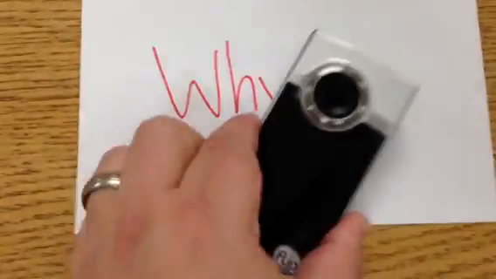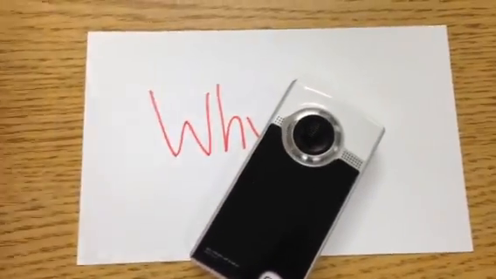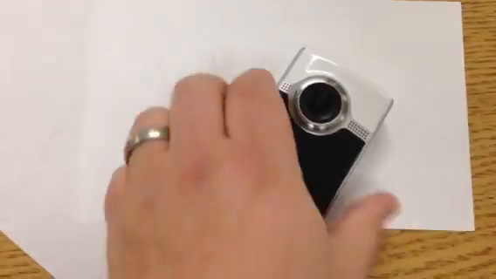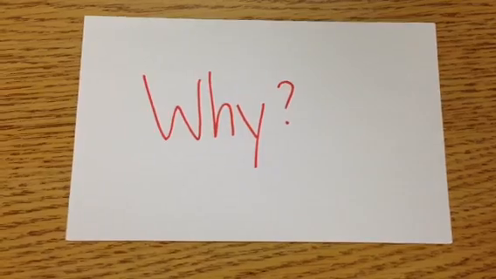Second, because they're easy to make. All you need is some paper and a camera, like this flip camera here. Okay, you can also use a camera phone, you can use an iPad, really easy to do.